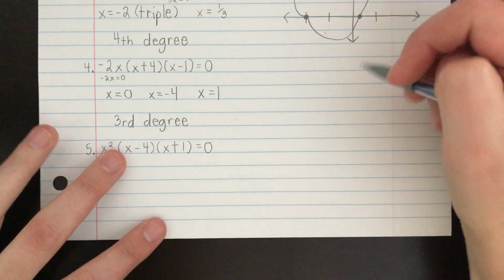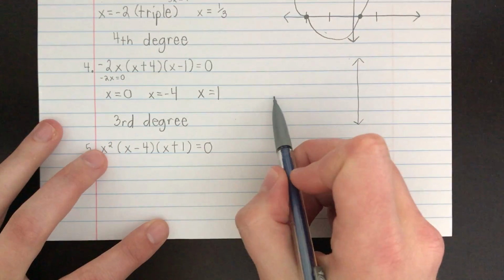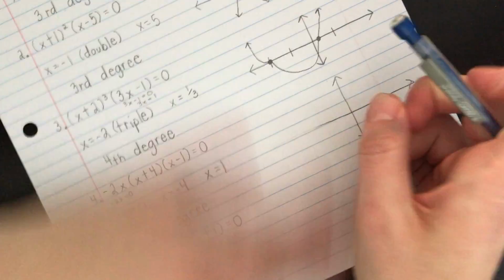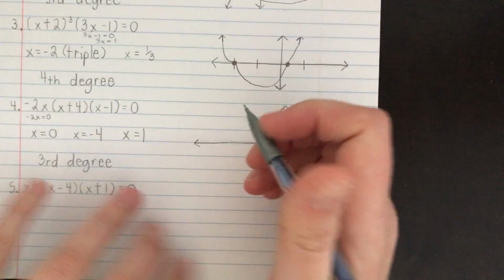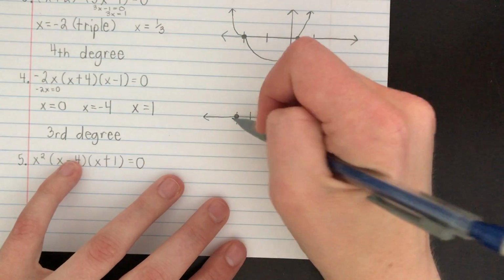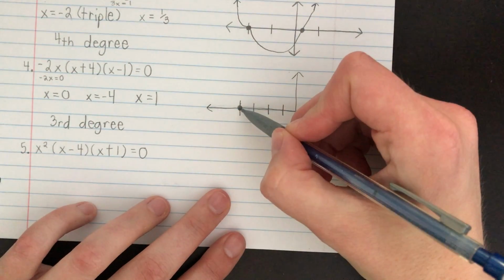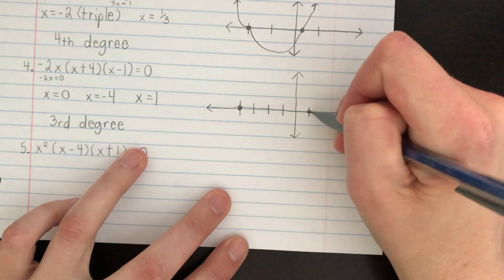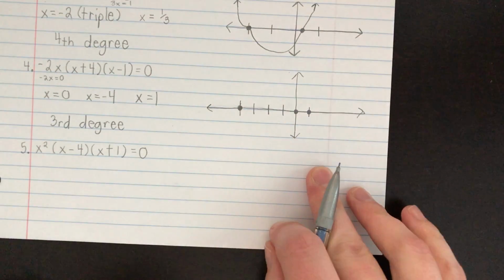So my arrows, odd degree, my arrows will face in opposite directions. Okay, so I've got, that's kind of crooked, so it'll probably bother me. If I can get it straight. All right, so I've got -1, 2, 3, 4. That's a passageway. I shouldn't call it a hole because we will discuss what a hole is later in the year. So that's a -4 is a passageway, +1, and 0. So those are the only 3 places my graph can go through the x-axis.